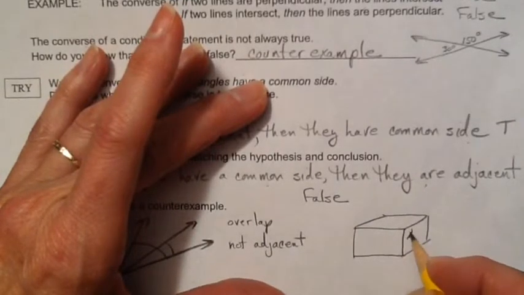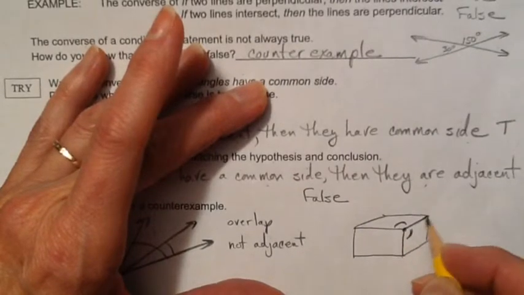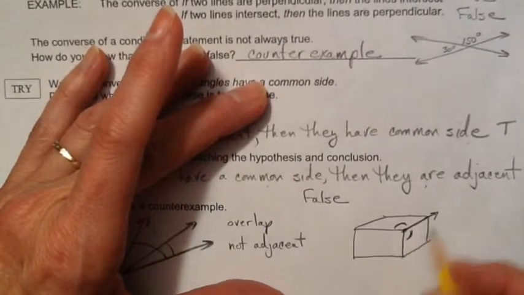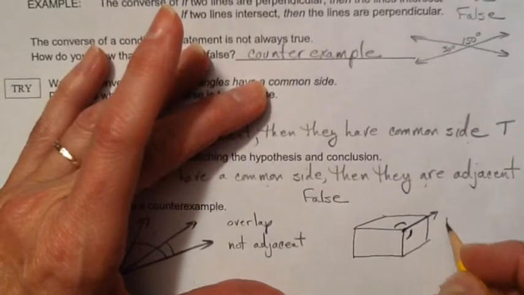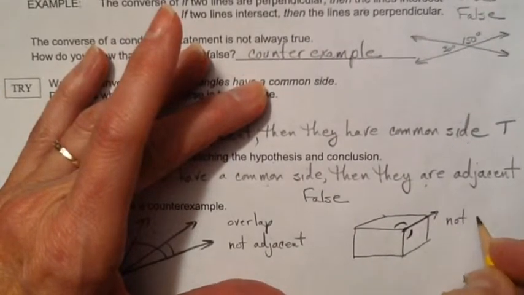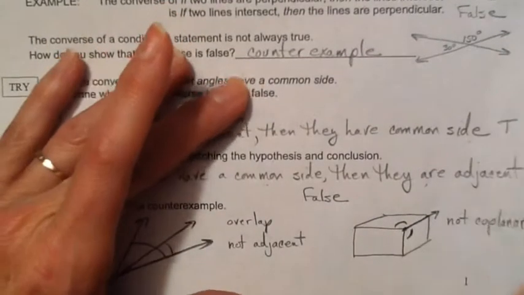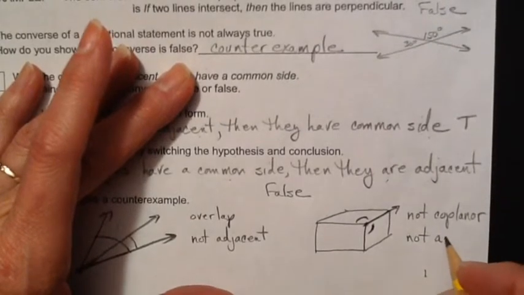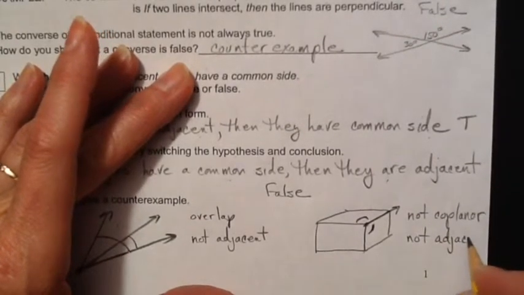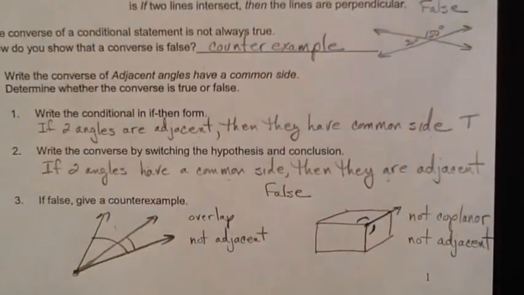This angle here and this angle here have a common side right there. However, they're not in the same plane, so these are not coplanar. Therefore, these are not adjacent. And these are 2 counterexamples.